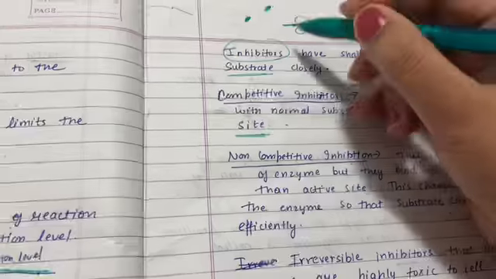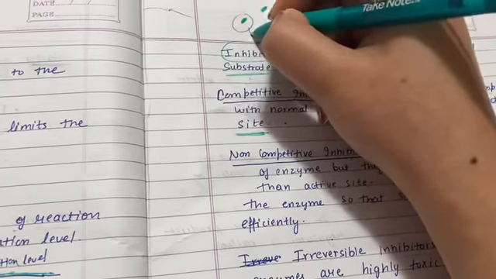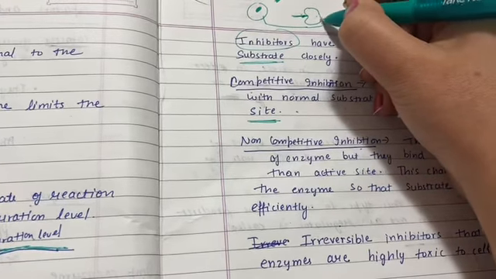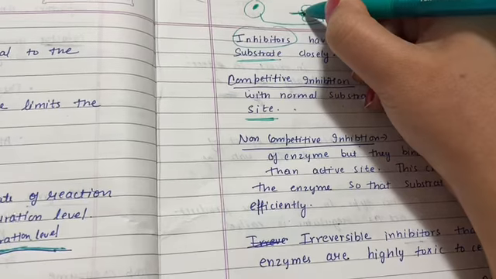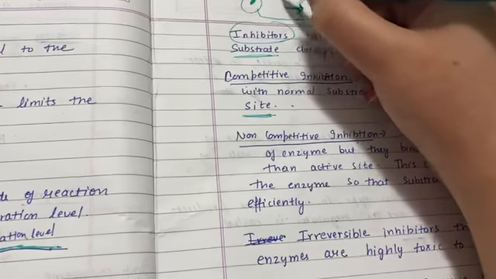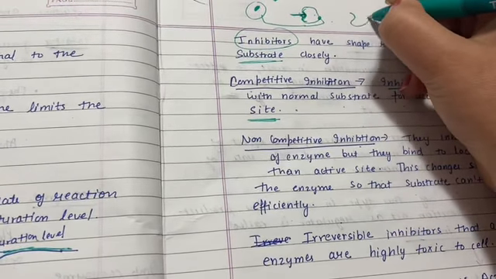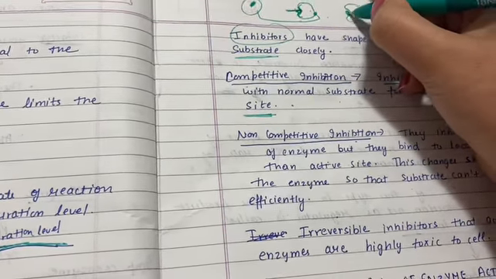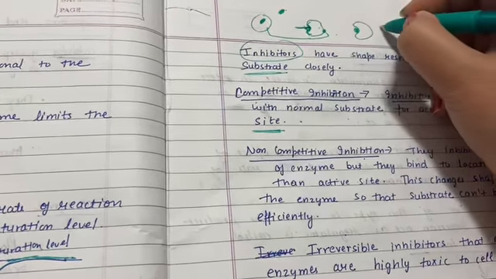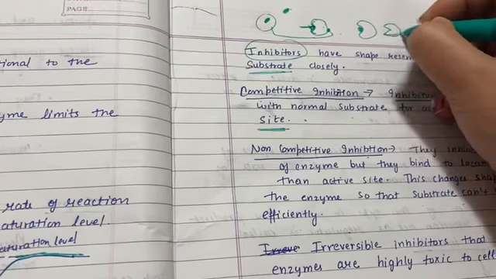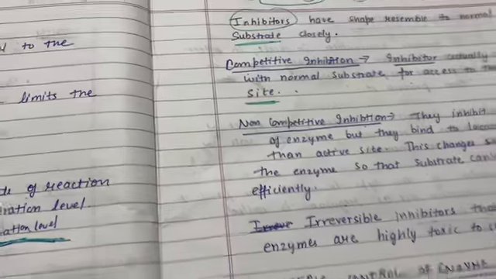Whereas in non-competitive inhibition, the inhibitor binds somewhere else, let's say here, and it changes the shape of the active site where the substrate fits. With the inhibitor attached, the shape changes so that the substrate can't attach to the active site. This is called non-competitive inhibition.